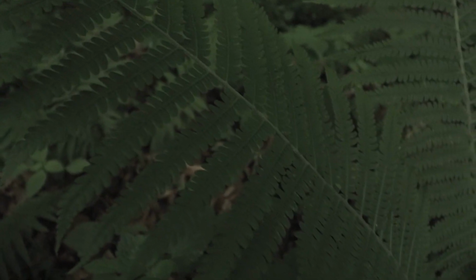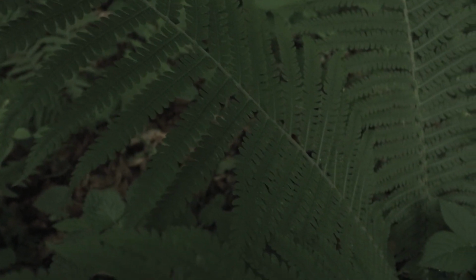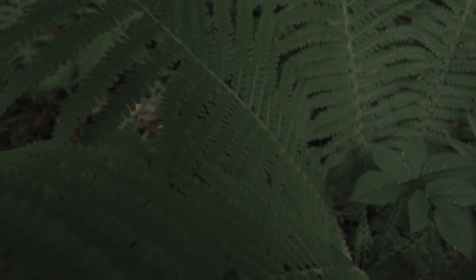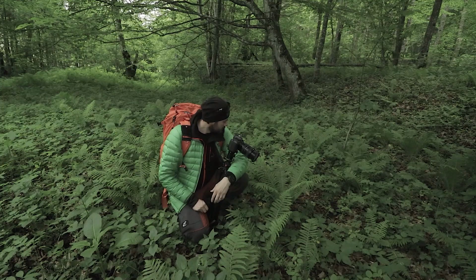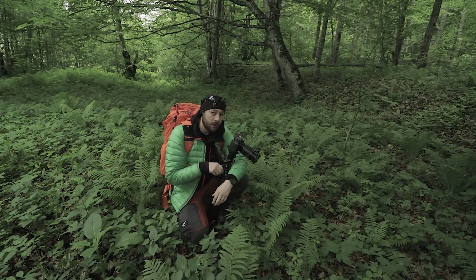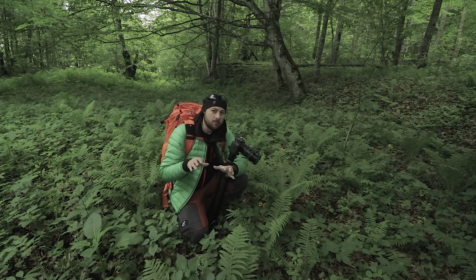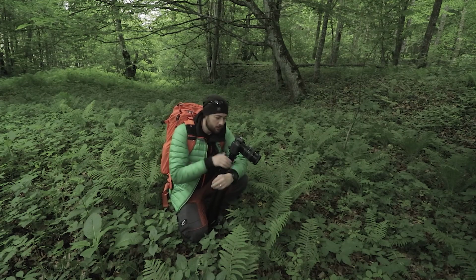Now the ideal situation would be to have a flower inside the fern. Well, I didn't manage to find something like that, but I did find a huge mosquito on the fern. But I will photograph this in a dark, moody way, and it's going to look great.